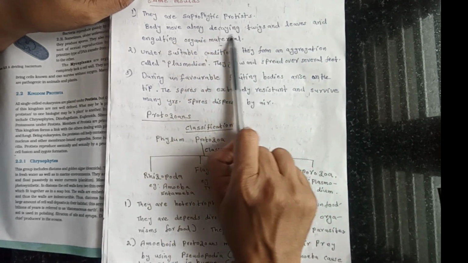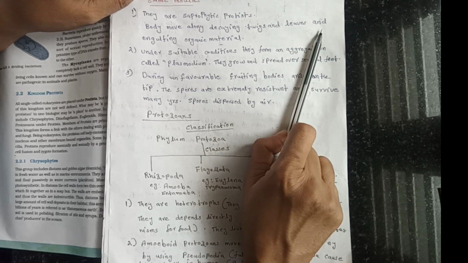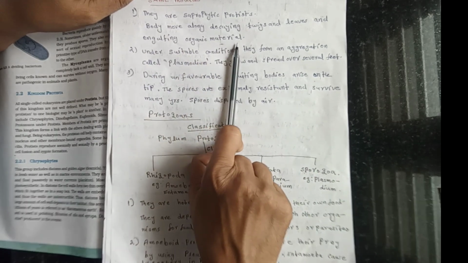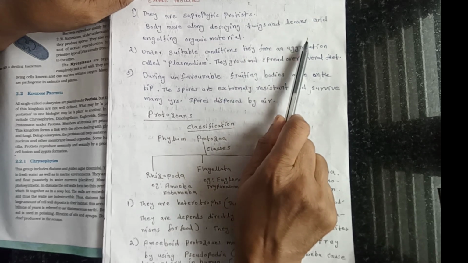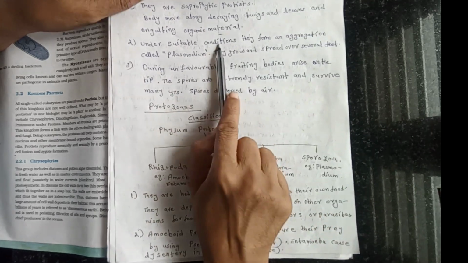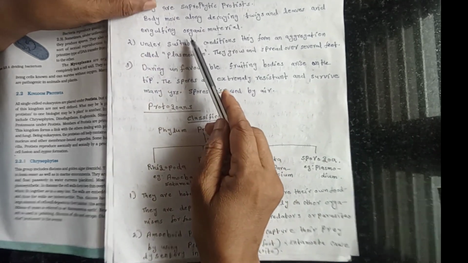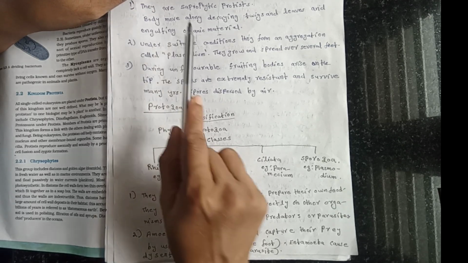The body moves along decaying twigs and leaves, engulfing organic material. Engulfing means swallowing.